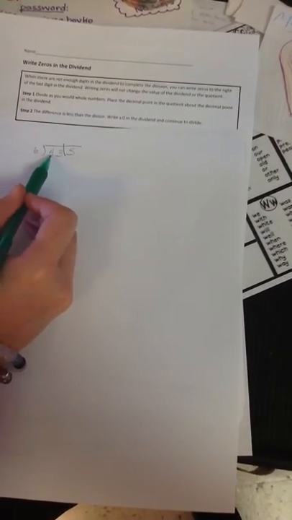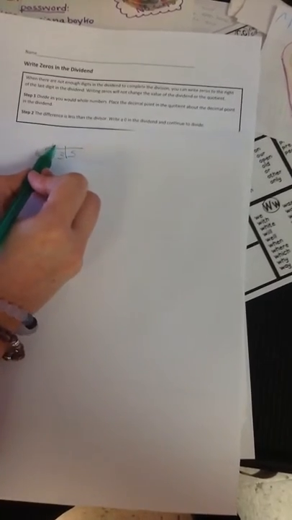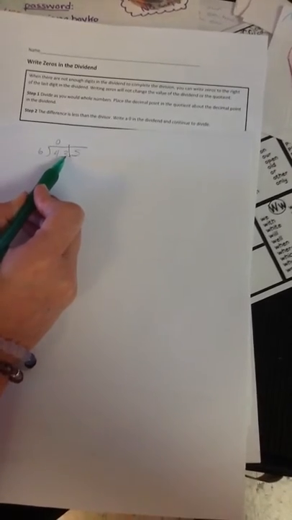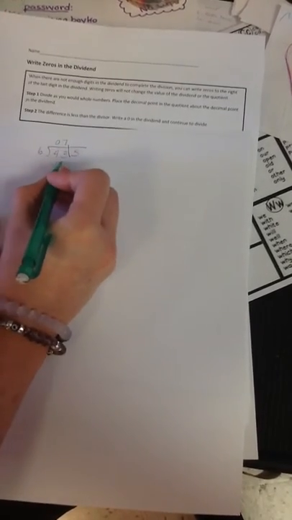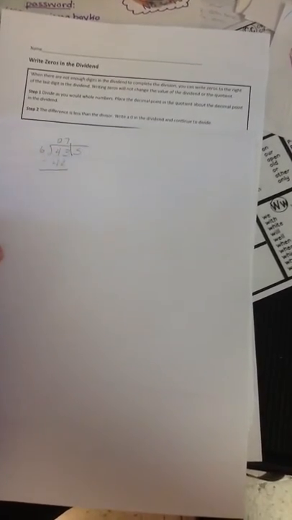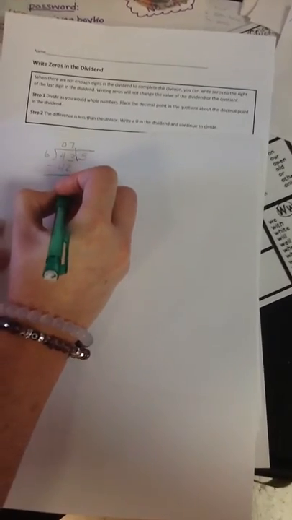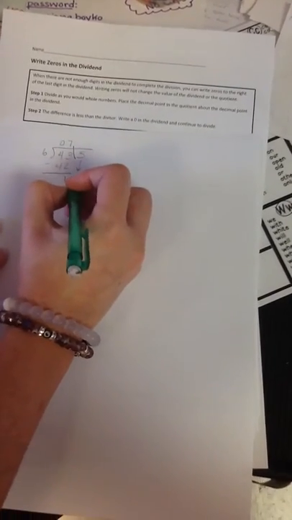Does 6 go into 4? No, so we're going to add our 0 to hold the place. Does 6 go into 43? Yes, it does. It goes into 43 7 times. 6 times 7 is 42. We will subtract 1 and bring down the 5.